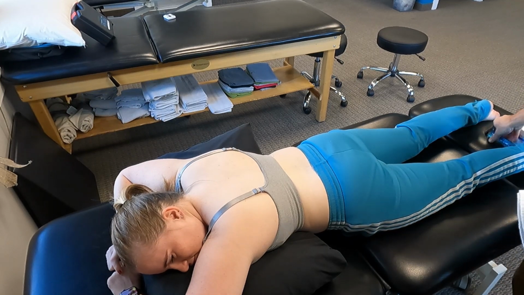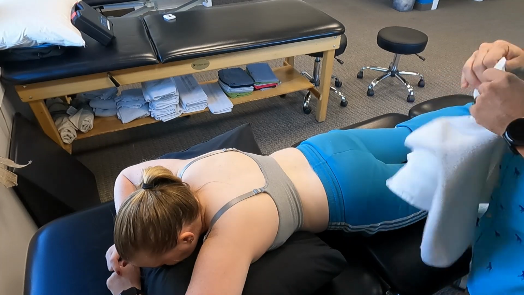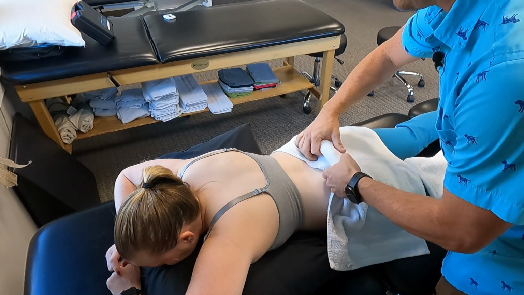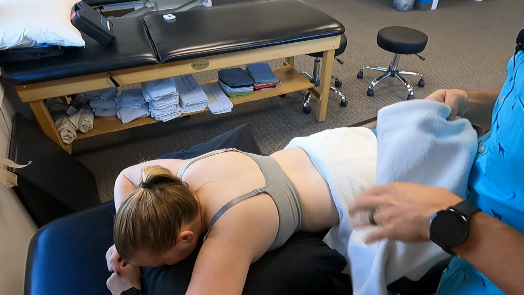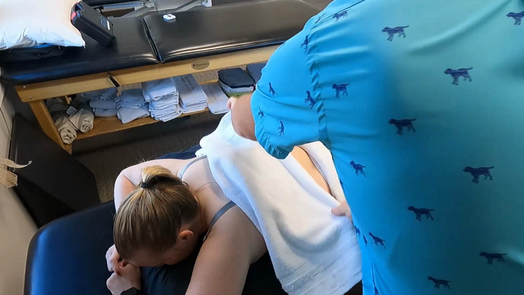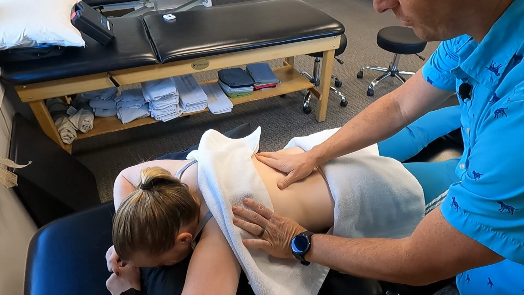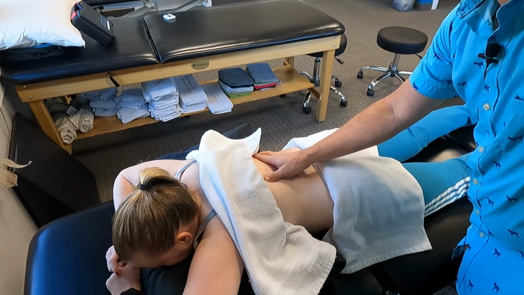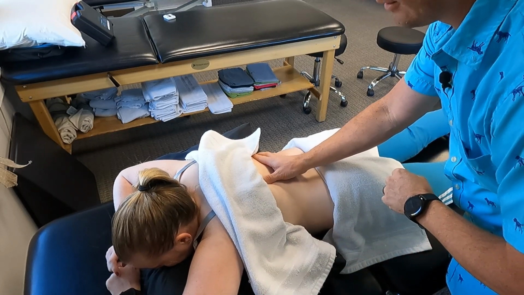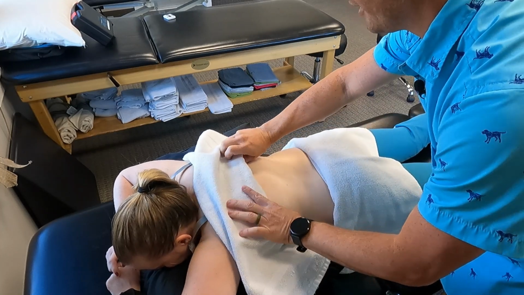Okay, so what we're going to do here, we are going to use some cocoa butter on her skin so that the tool slides a little bit better on her skin. And the area that we really want to work is right through here. Amber gets really tight right in this area of her back, right by that shoulder blade.